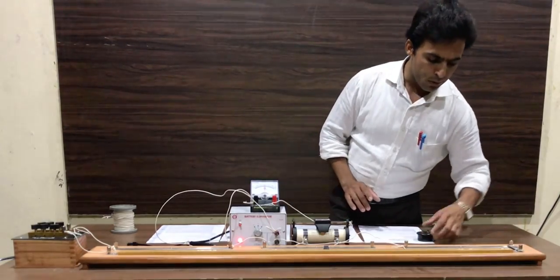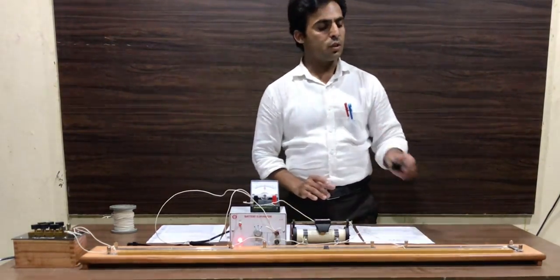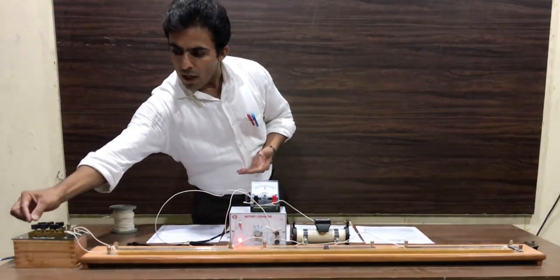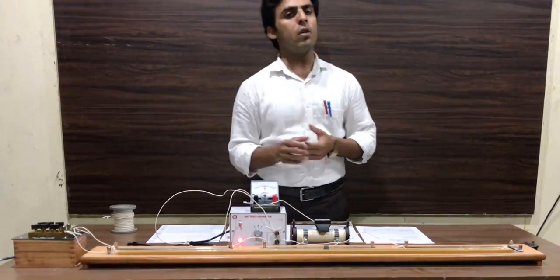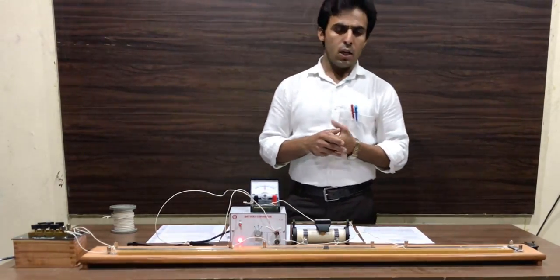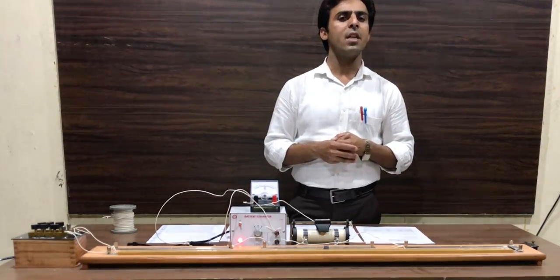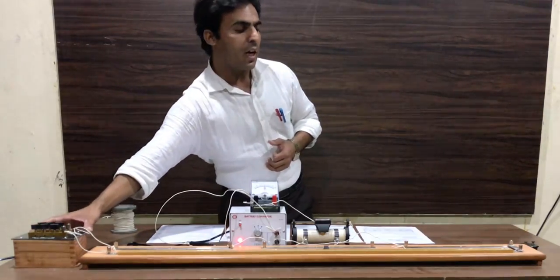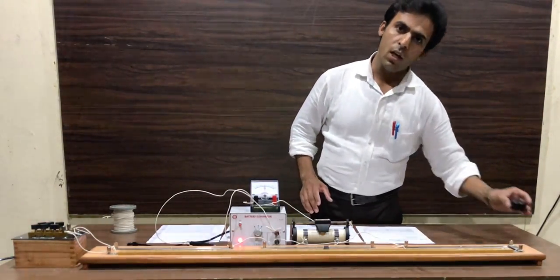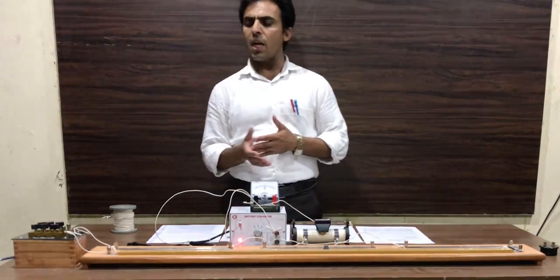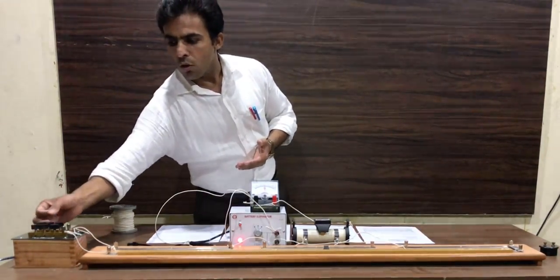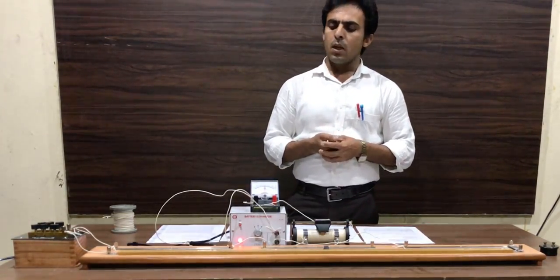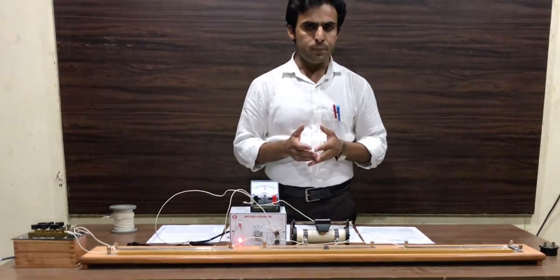Now, in order to calculate the value of the unknown low resistance of the order of 1 to 2 ohm, we replace this strip with this unknown resistance coil, insert a resistance of 0.5 ohm, and again find the null point and note the reading, which is known as L1 dash this time. Remember one thing: the decimal resistance box is in the left gap and the unknown resistance coil is in the right gap. We perform this step for resistance values 1 ohm, 1.5 ohm and 2 ohm, and find the null point, which is known as L1 dash.